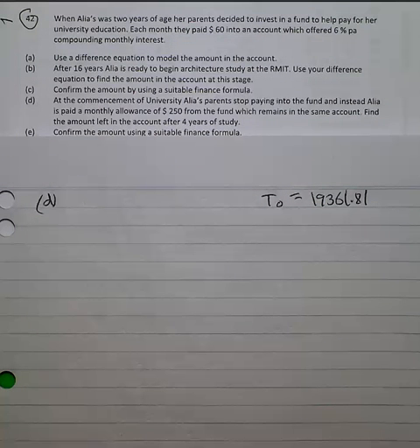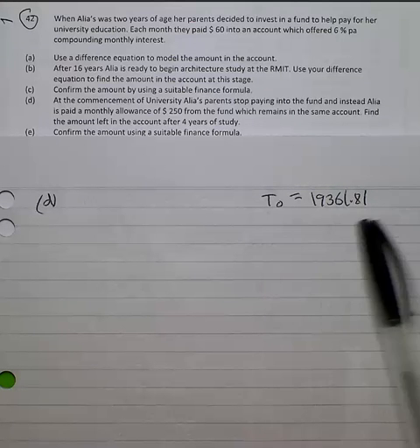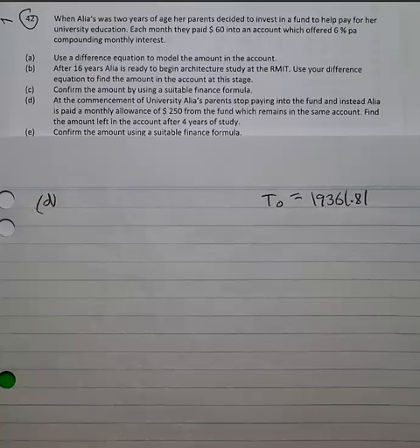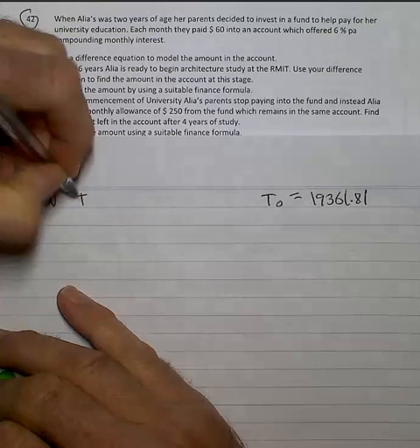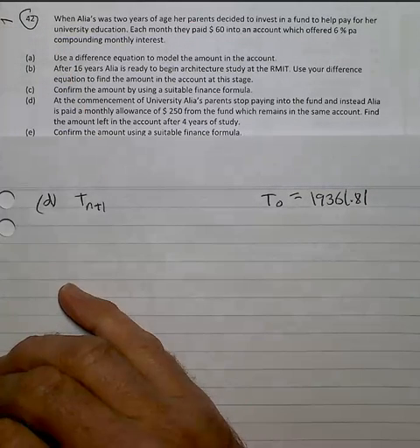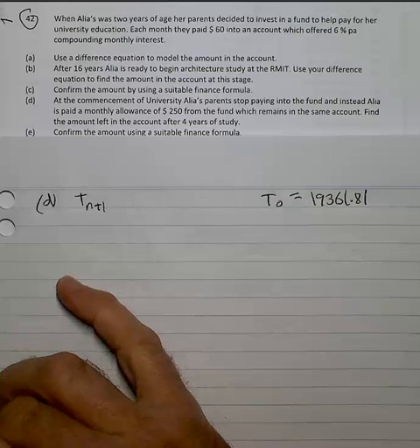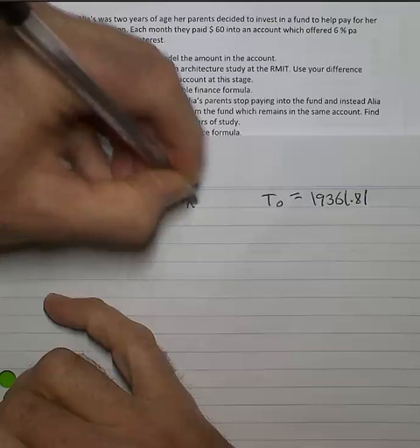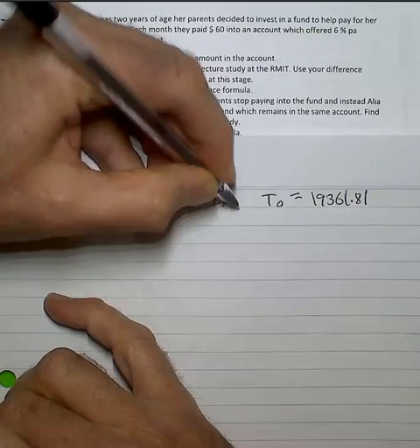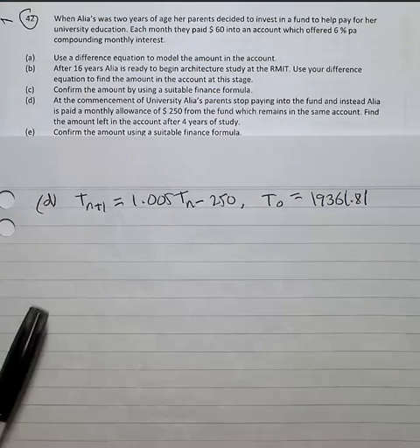Now in part D, they stopped paying into the fund and she's paid an allowance from the fund. So this is a bank paying out an annuity. So our initial figure is 19,361.81. We're now dealing with an annuities in arrears case. We've got to make the assumption that it's still 6%. But it becomes an annuities in arrears.